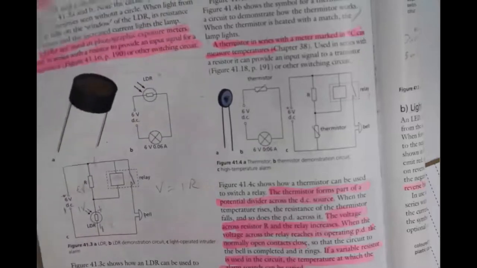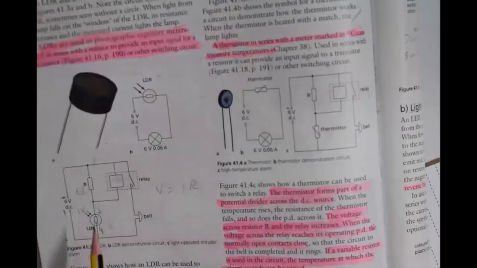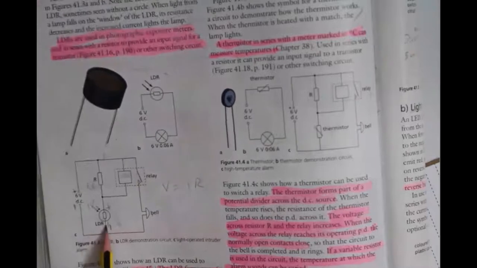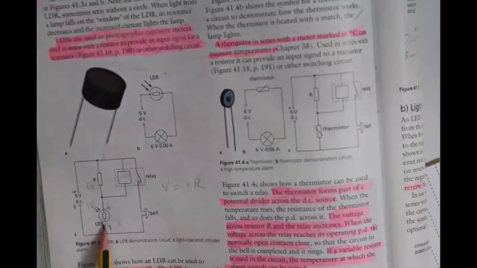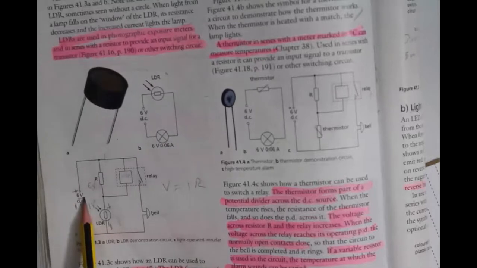Can you give us some numerical examples? So I wrote 5 volts for this resistor and 1 volt for the LDR. If we add that up, that gives us 6 volts, right?